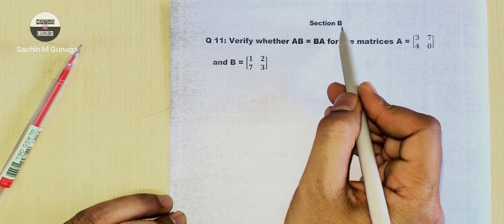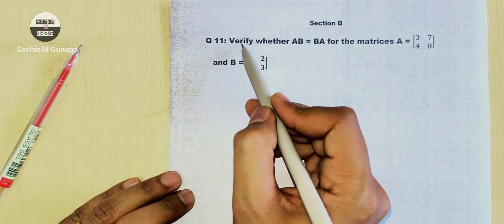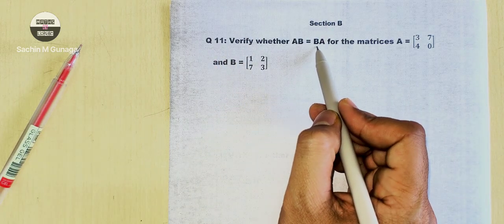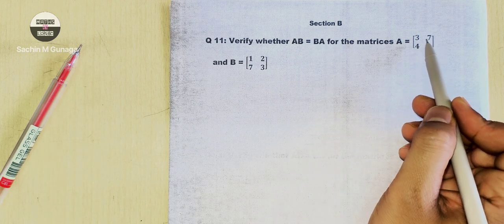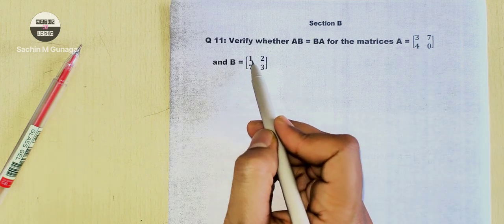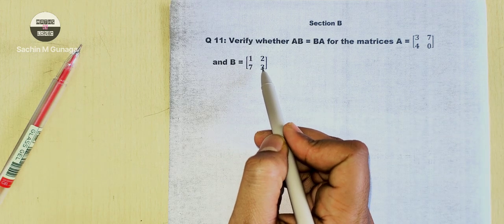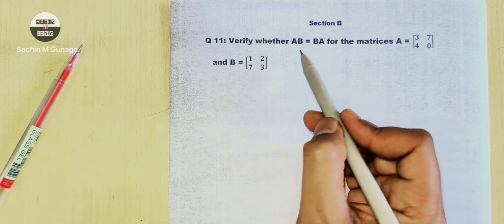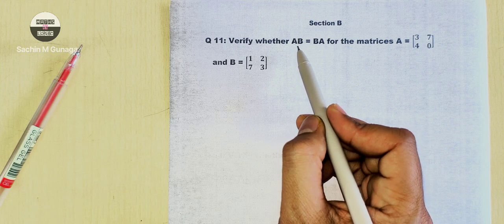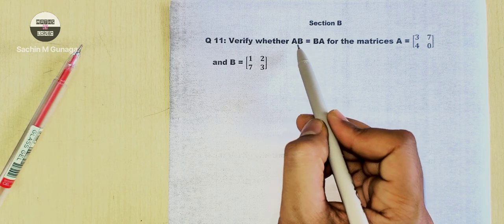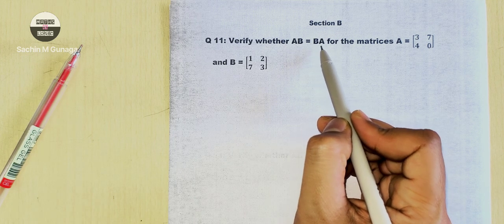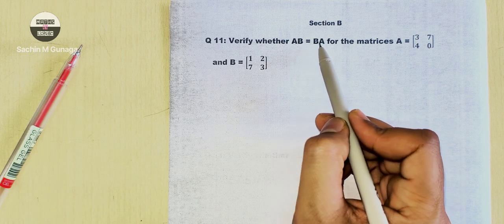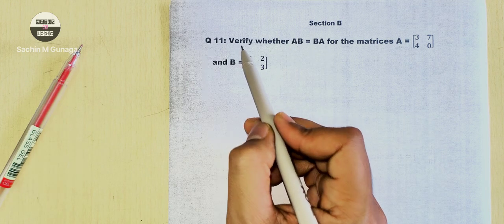Next, section B, question number 11. Verify whether AB is equal to BA for the matrices A = [3 7; 4 0] and B = [1 2; 7 3]. So in this example, we are going to apply matrix multiplication. First, we are going to find the AB value. After that, we are going to find the BA value. At the end, we are going to verify whether both values are equal or not equal.